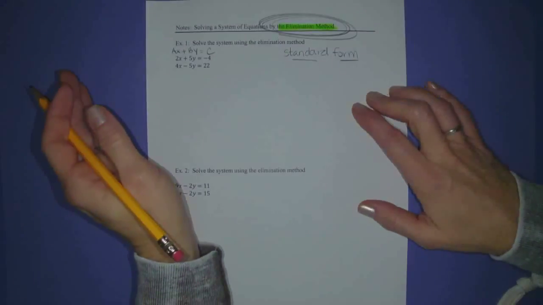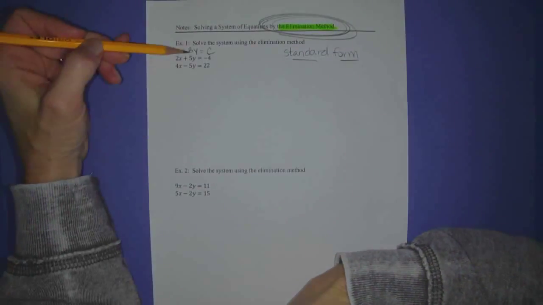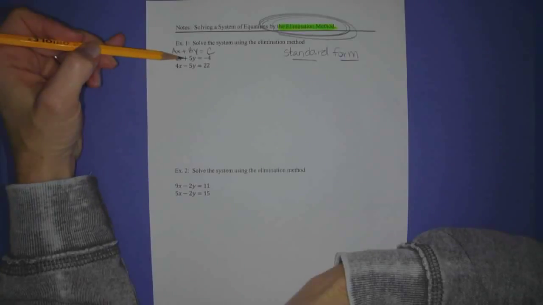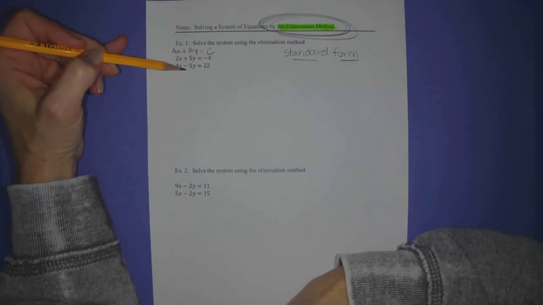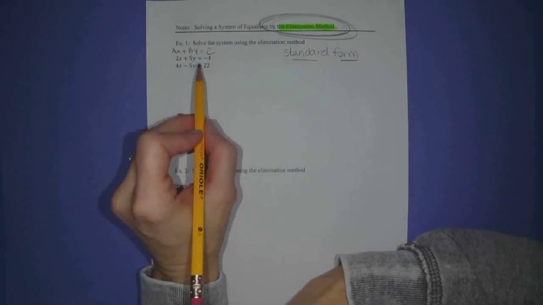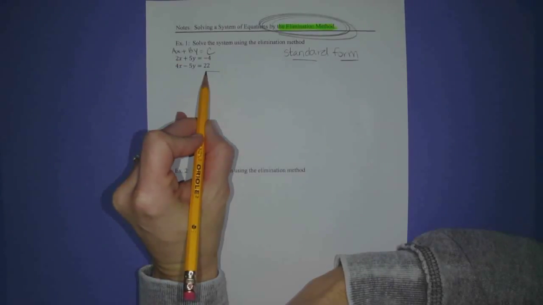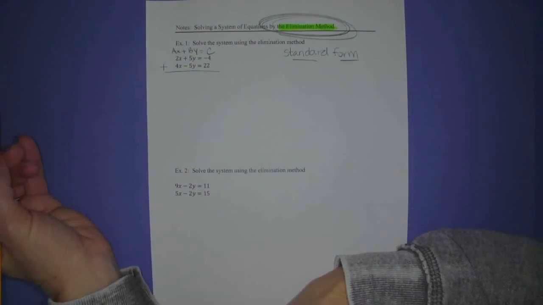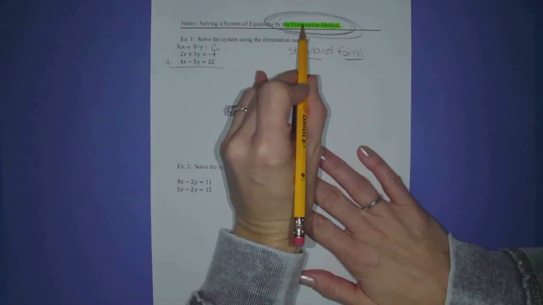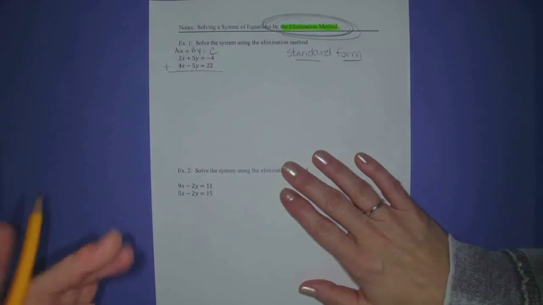And so what ends up happening in this first example, look at these y's. See how you have a positive 5y and right underneath it you have a negative 5y? Well, if you simply draw a line here and add these two equations together, the y's are going to eliminate. So check it out.